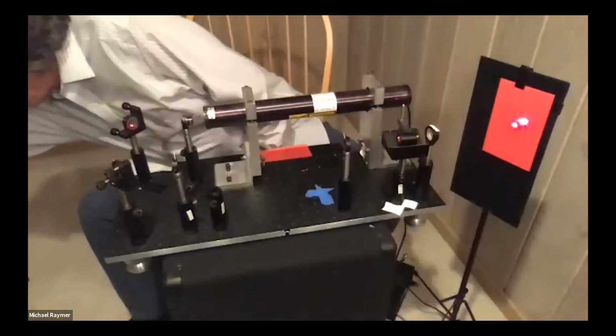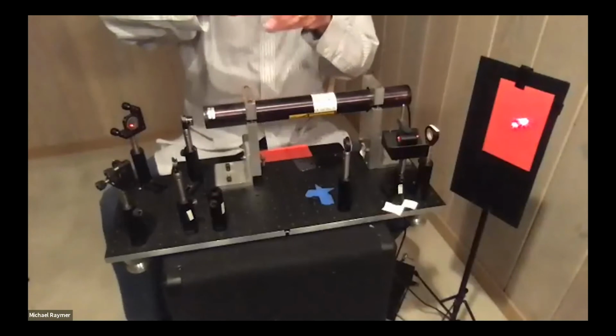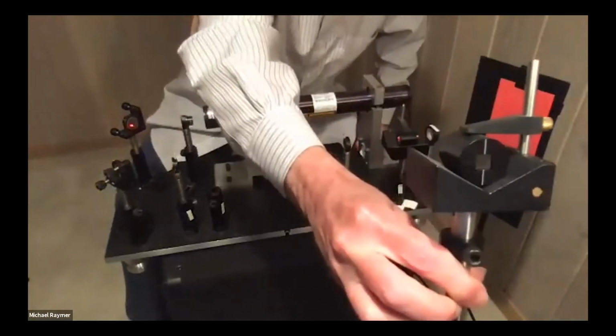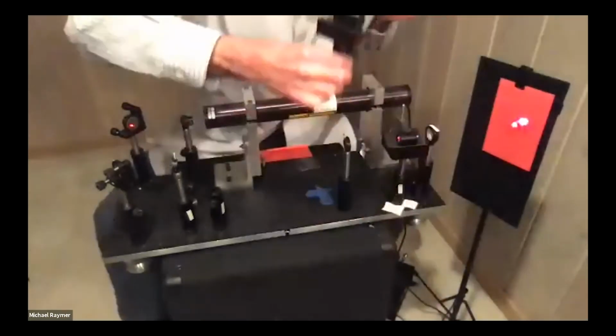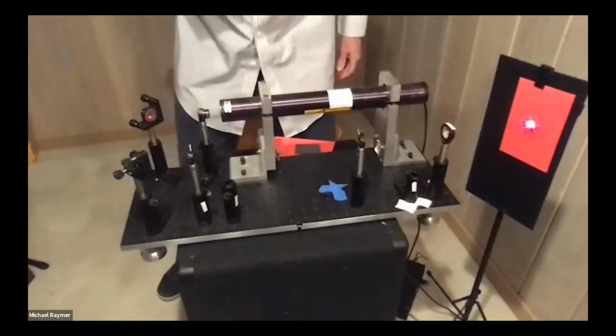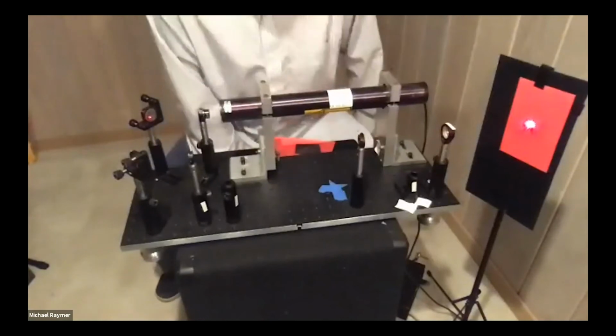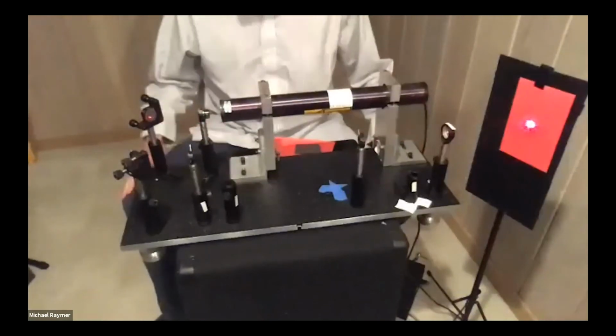Okay. I have another calcite crystal, which is oriented HV. You can see the white line is vertical there. There's one more demonstration here. And you can see my laser setup now.